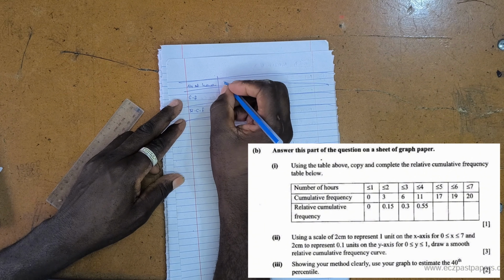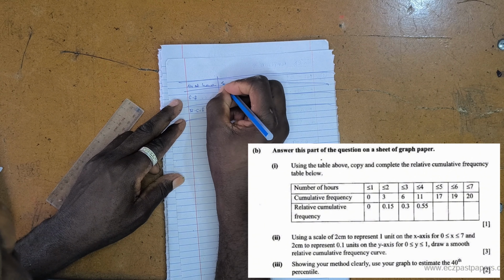Okay, so we have less than or equal to 1, less than or equal to 2, less than or equal to 3, less than or equal to 4, less than or equal to 5, then less than or equal to 6, less than or equal to 7. It ends there. Okay, from there, what is here?